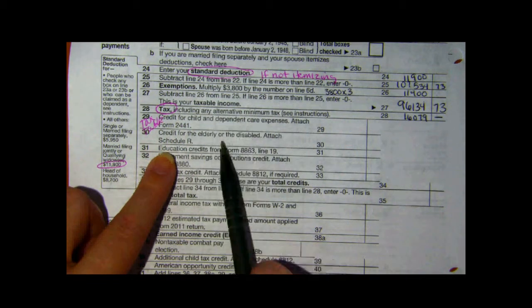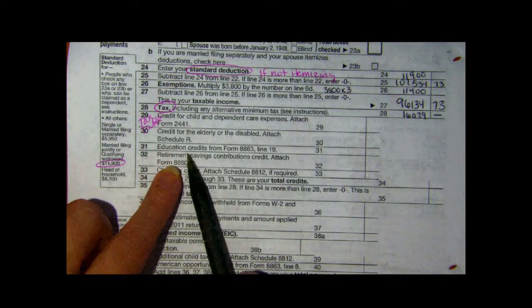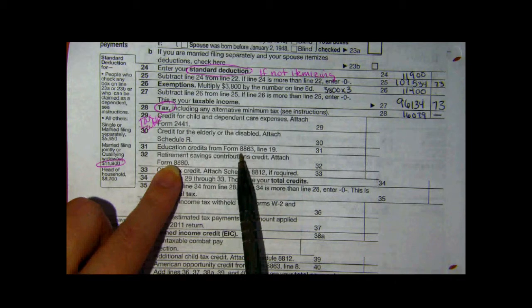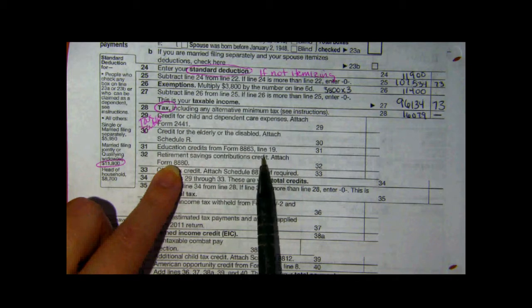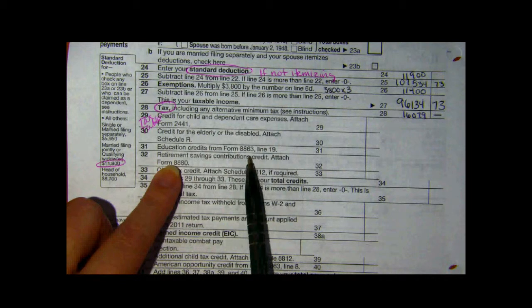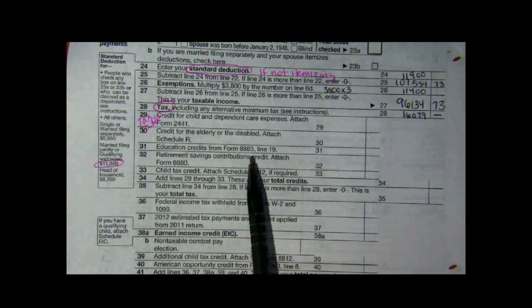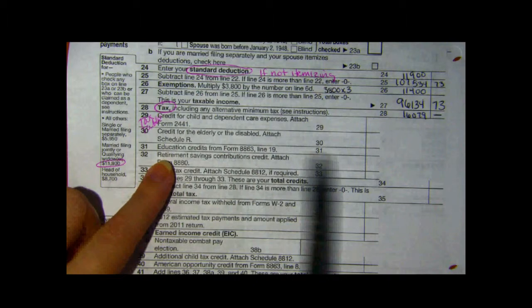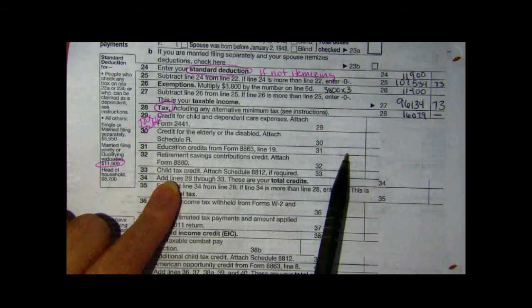Those two forms go there. If you have education credits, there's a form you want to check. If you pay for school, you always want to check Form 8863. If you're paying tuition, that goes here. There's the Lifetime Learning Credit, the Hope Credit, all these credits. But you have to fill out this form and that'll tell you an amount that you can put there.